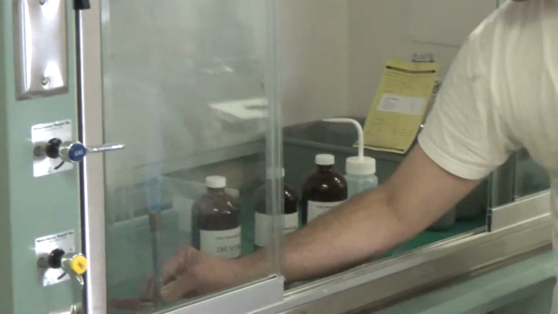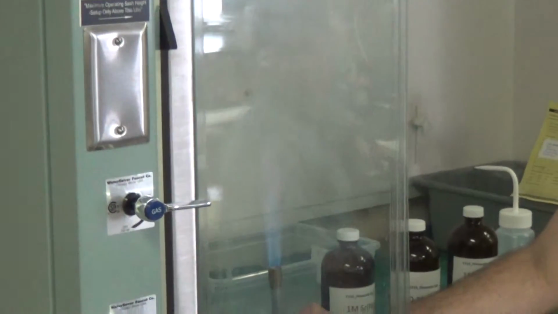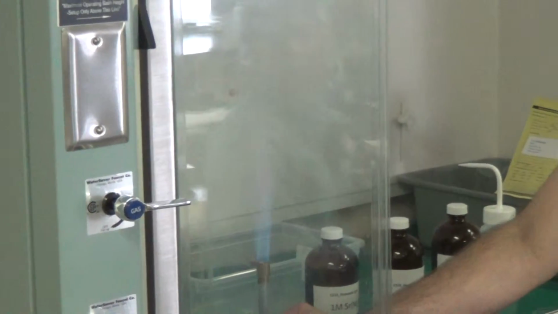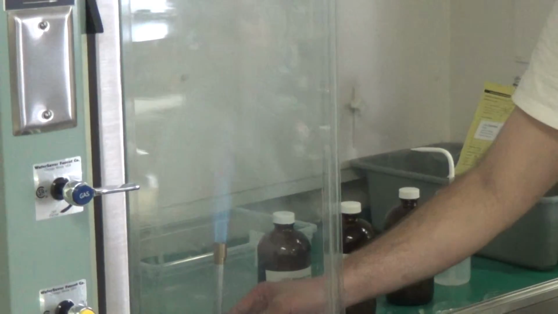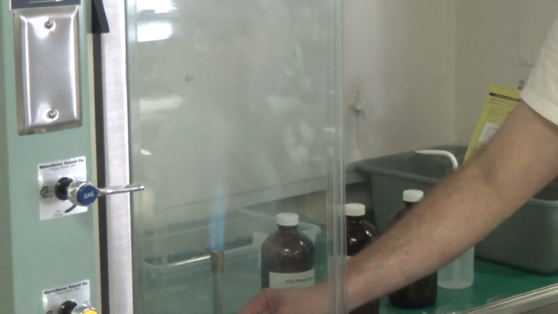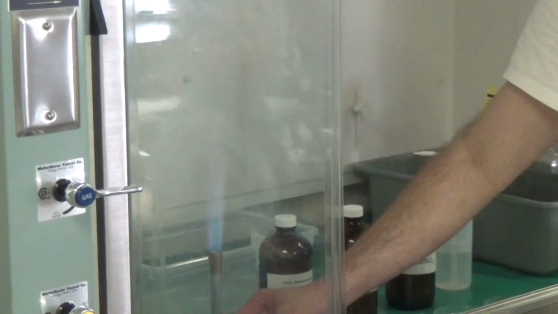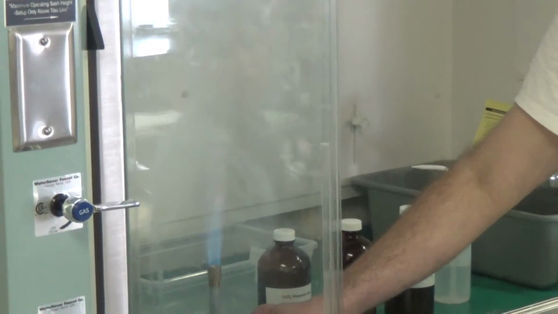And then if I let more oxygen in, it should become more consistently blue, although there's still a lot of orange in there. It worked really great in the next room over.